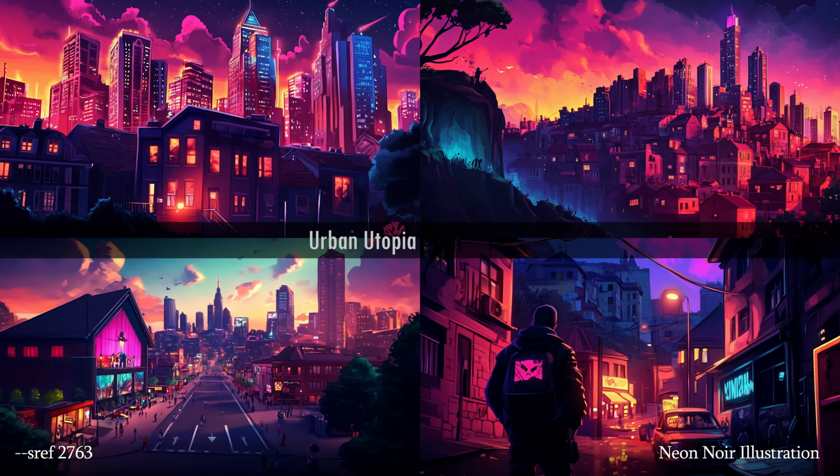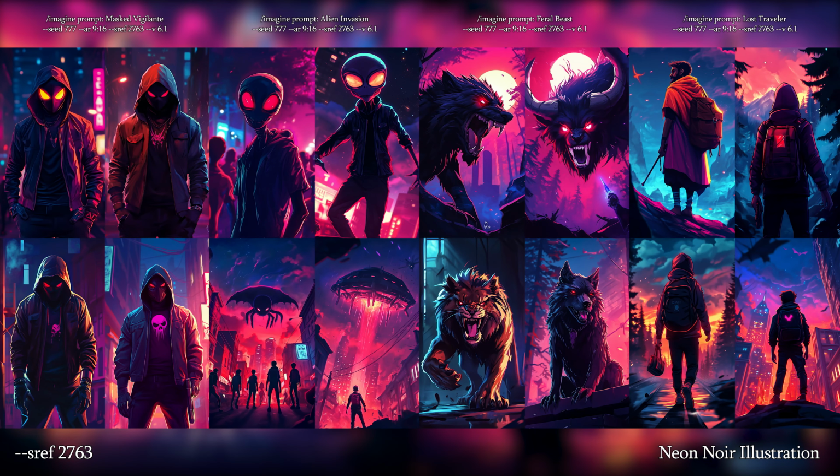Number 2763. Neon Noir illustration. Blending neon lights with moody backdrops, this style captures a nostalgic yet futuristic vibe. The vibrant palette and dramatic contrasts excel in creating atmospheric scenes but may feel overly stylized in subtle narratives. Its visually engaging design earns an 8 out of 10.